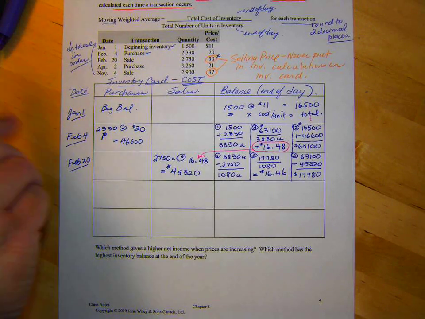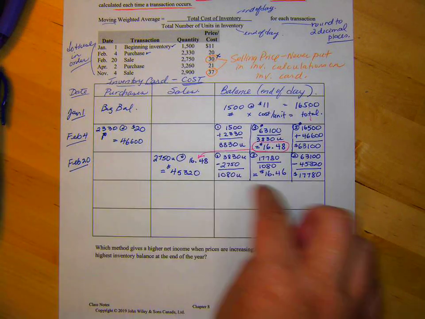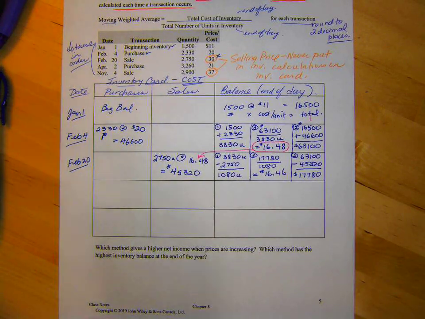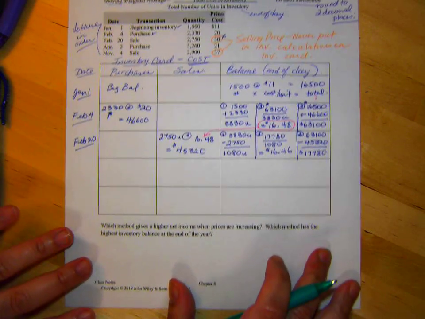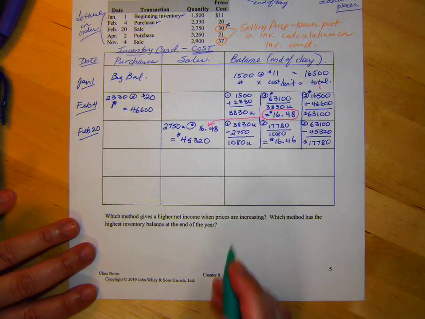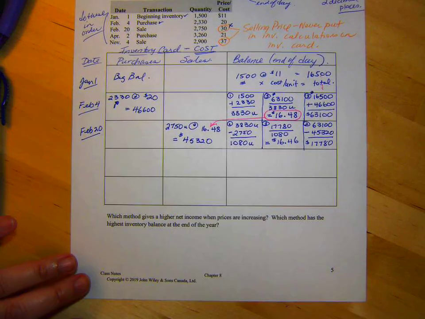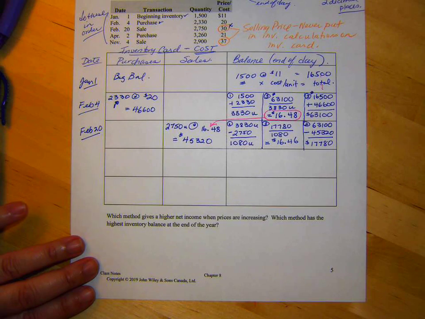Okay. I am going to let you finish this, so just put it on pause, and then I'll come back, fill it in, and talk you through it. I'll fill in cost of goods sold, ending inventory, all of that. So put it on pause, try and finish this off, and then come on back.